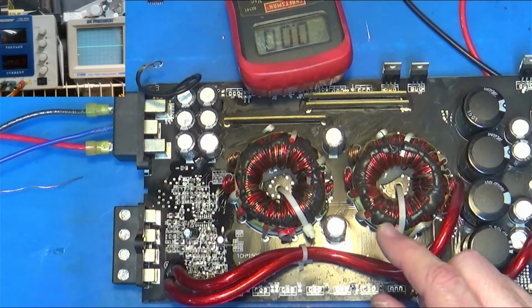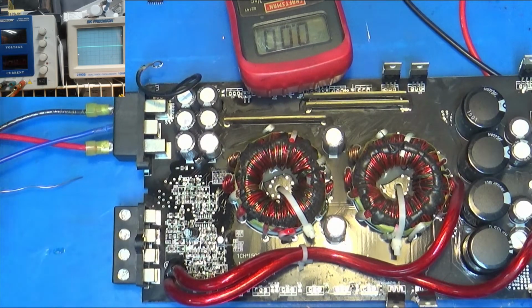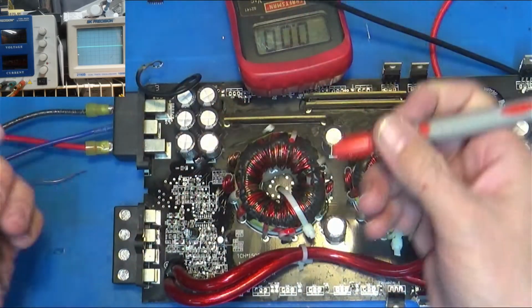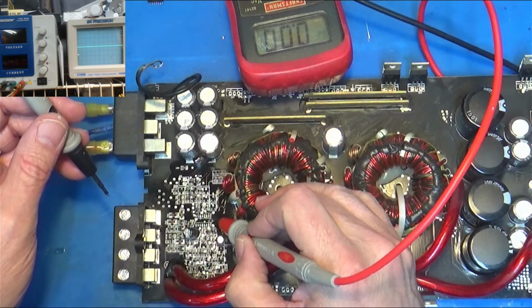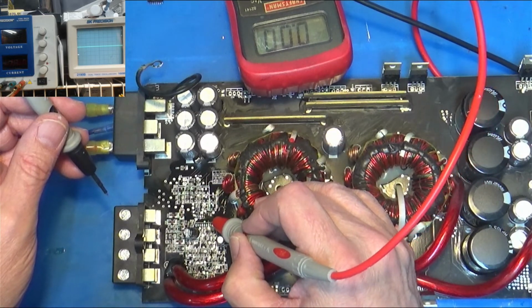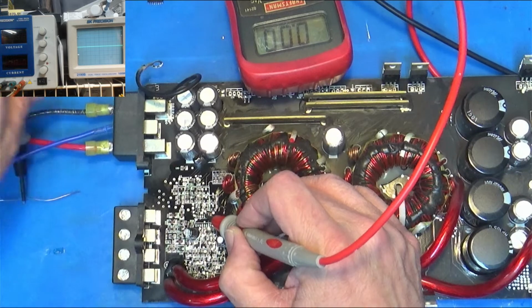Okay, we're back. I've soldered in the two new PNP transistors on the turn-on circuit. So we're going to go ahead and see. We're going to go back to pin 12, 9, 10, 11, 12. Oh, I got to turn on the power.